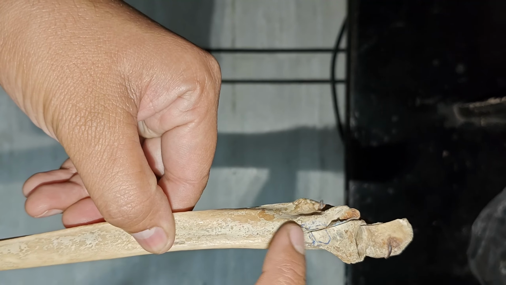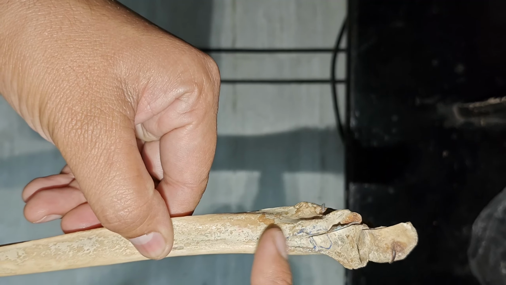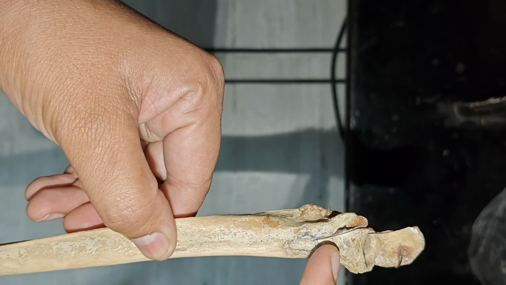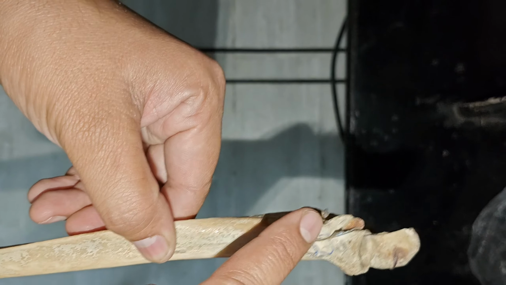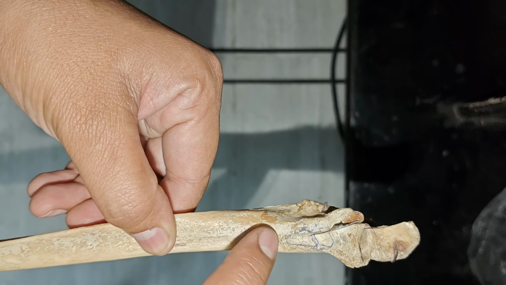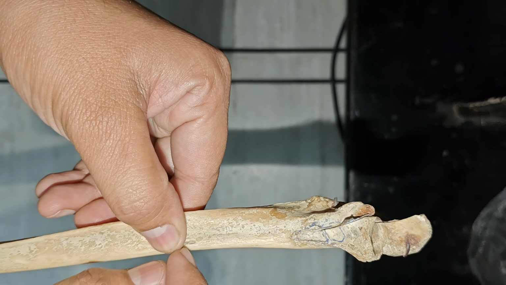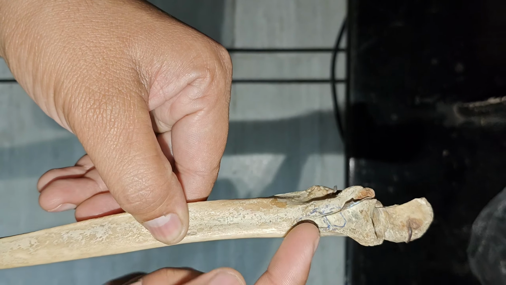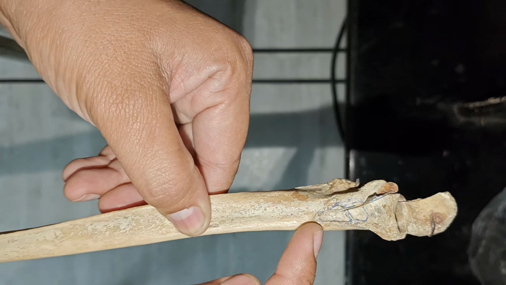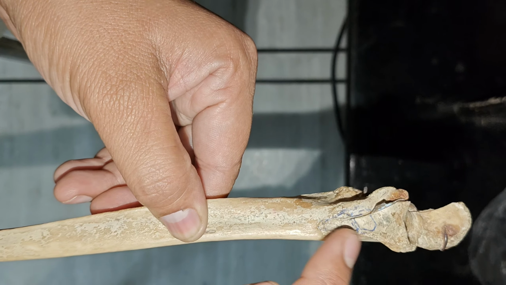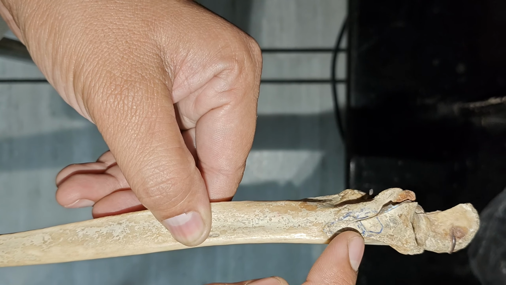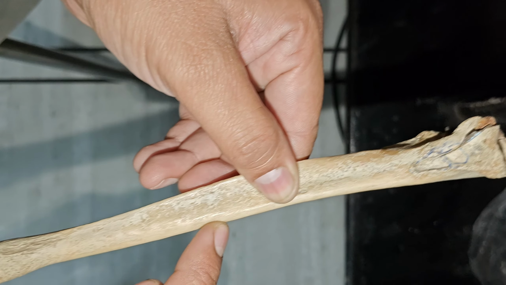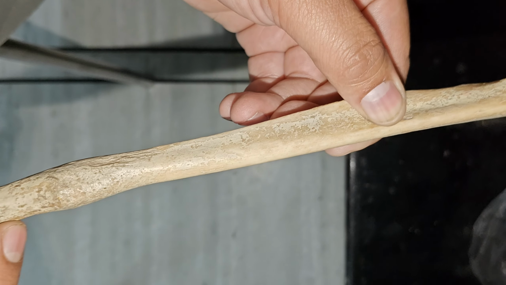The anterior surface of the coronoid process below it is triangular in shape. This is called the ulnar tuberosity. The medial border starts from the medial side of the ulnar tuberosity and terminates at the medial side of the styloid process.